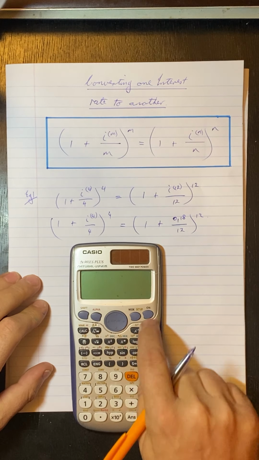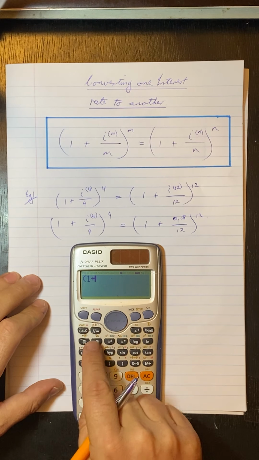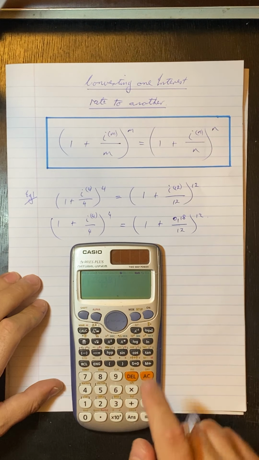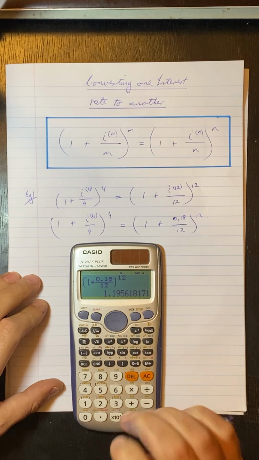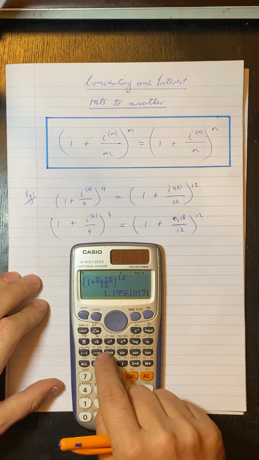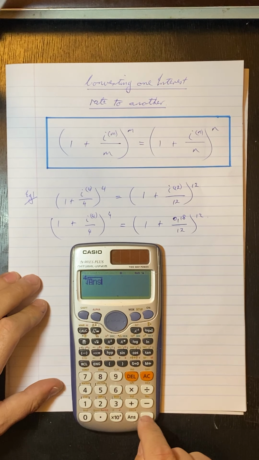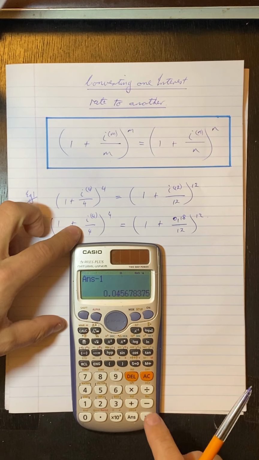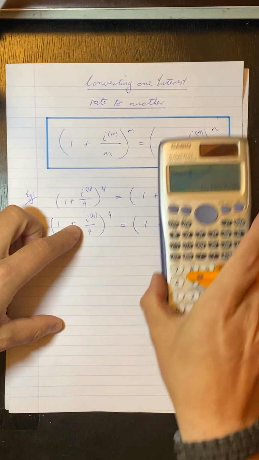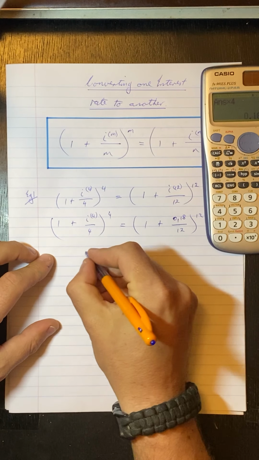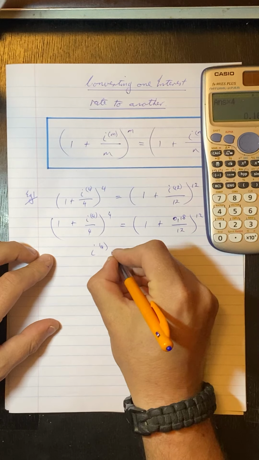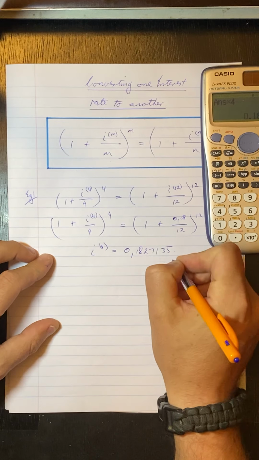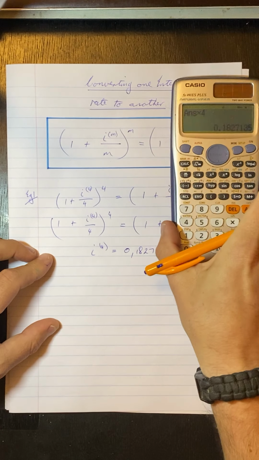We've got 1 plus 0.18 over 12 to the power of 12, and we get that. I'm now going to take the fourth root. Okay, then I'm going to subtract 1. Then I'm going to multiply by 4. And we get that i4 is equal to 0.1827135. I just multiplied by 100 to get it into percent.